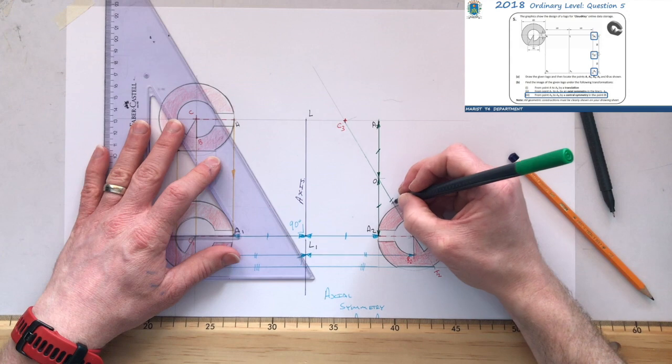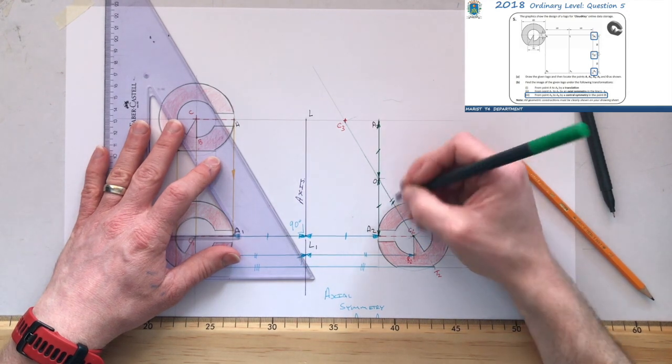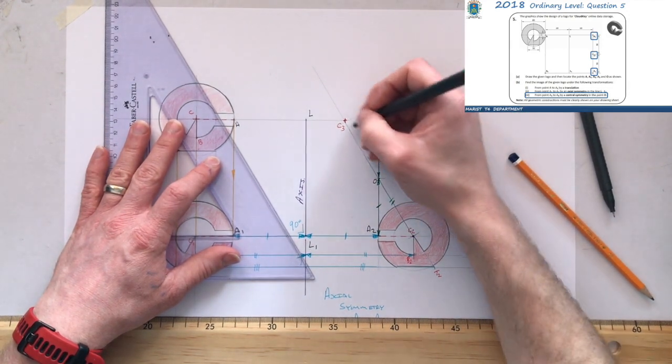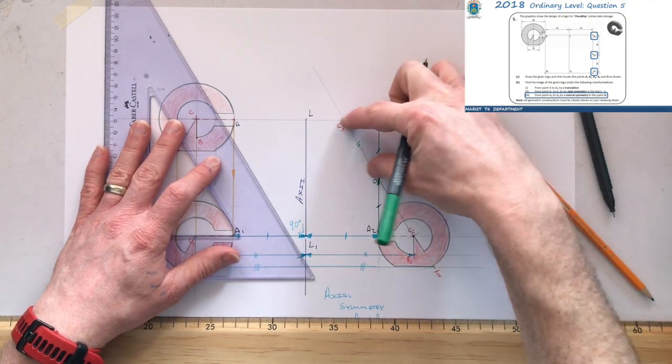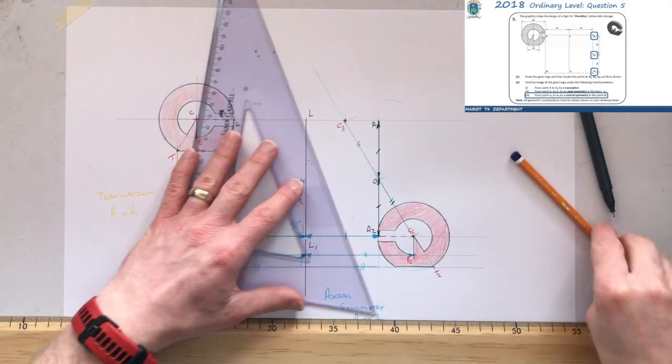So the distance from C to O, from here to here, is the exact same from O to point C3. So that distance is the exact same. Let's look at another point.